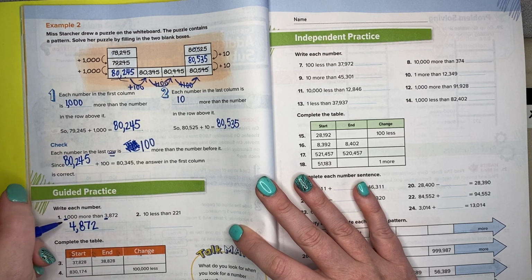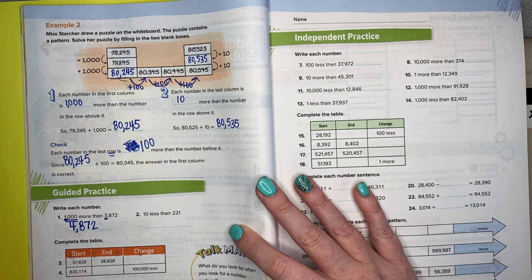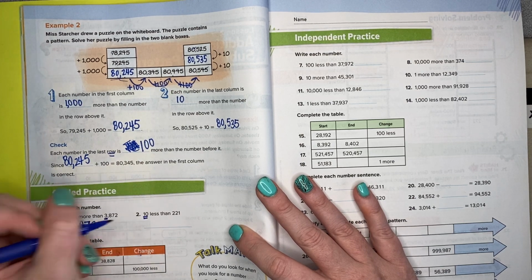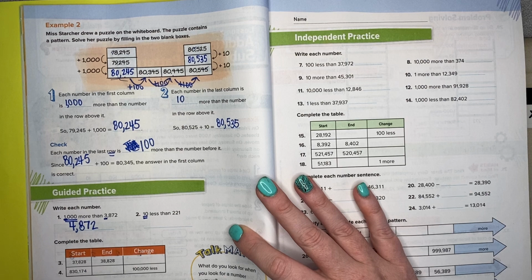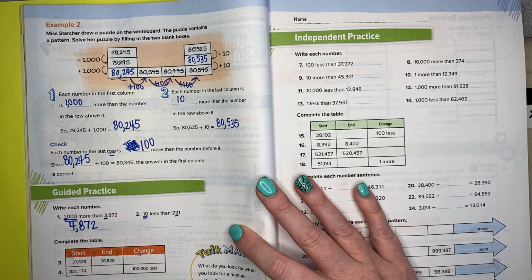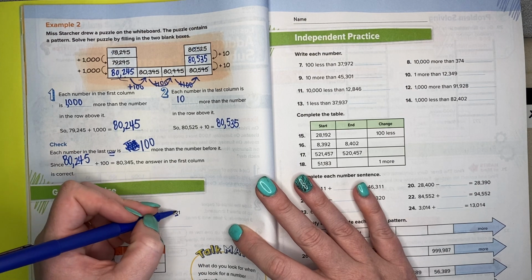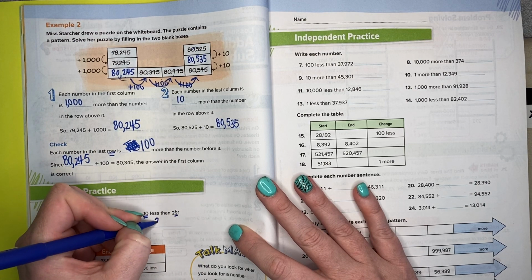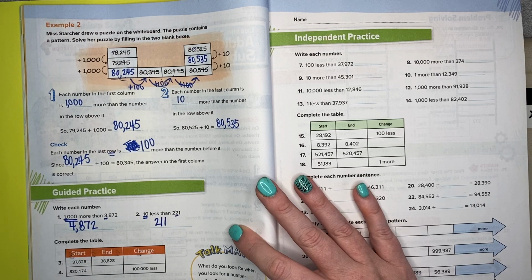Okay, so this kind of tells me which place value to look at. This is 10 less than 221. So I'm going to look in the tens place and take it 10 less. So I'm going to take that down 1. So I'd be 211. So that's 10 less than 221.